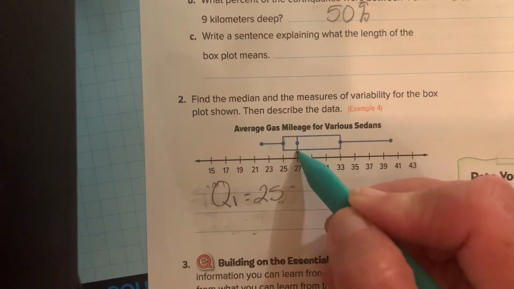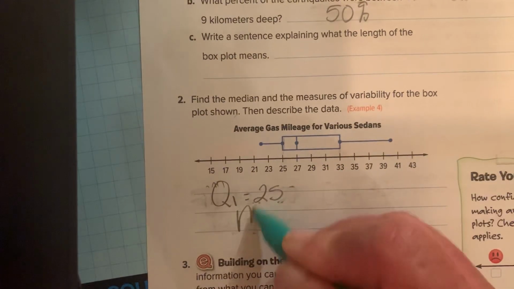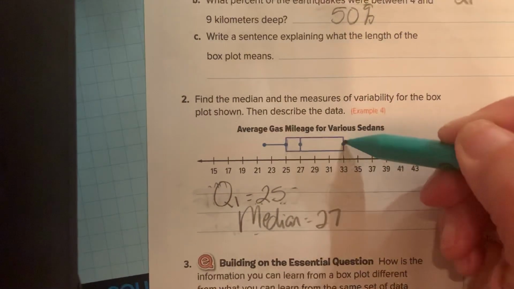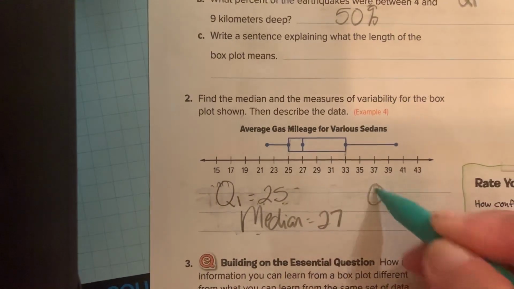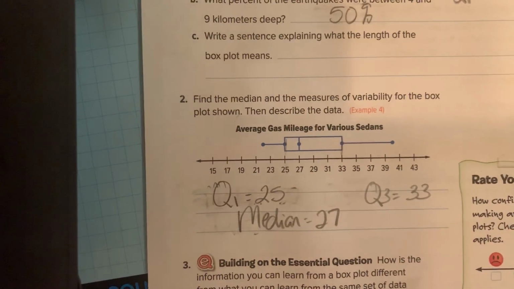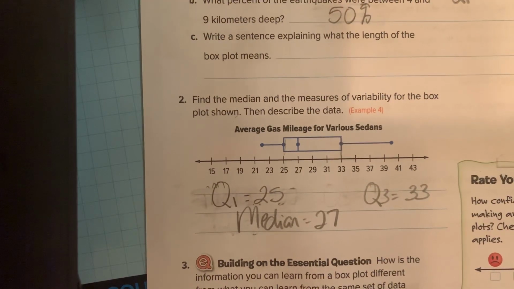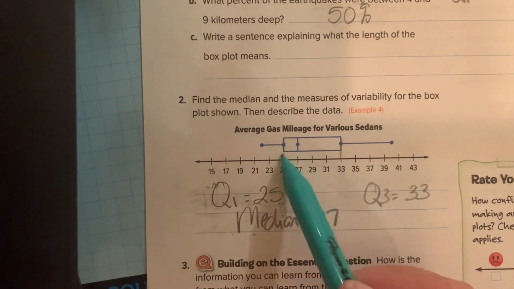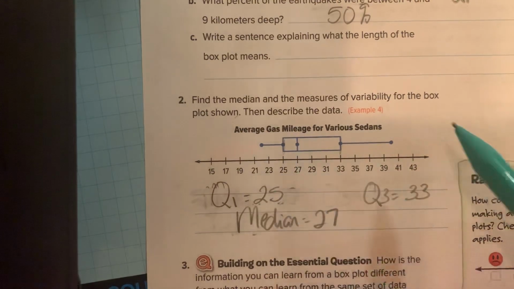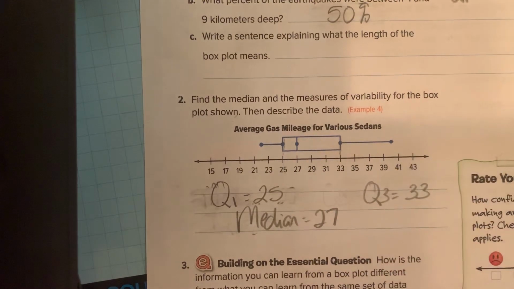This middle line right there is my median, so I know my median is 27. And this last line right here is my quartile 3, and that's equal to 33. So when they give you the box plot, they want you to pull out the values by looking at where the lines are. You can also mention that the smallest number is 22 and the biggest number is 40.